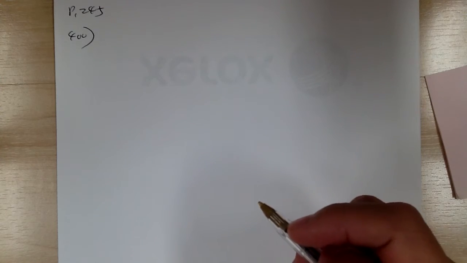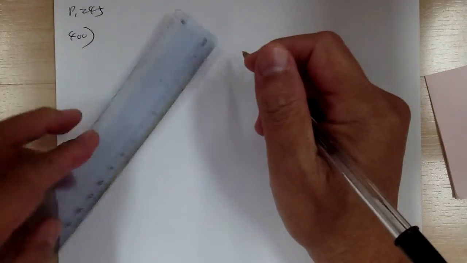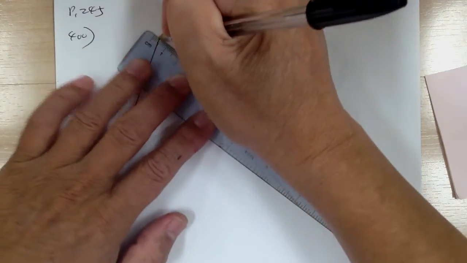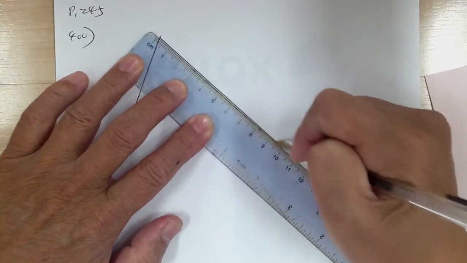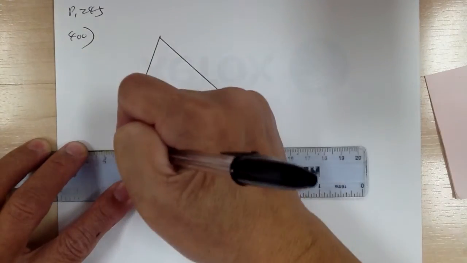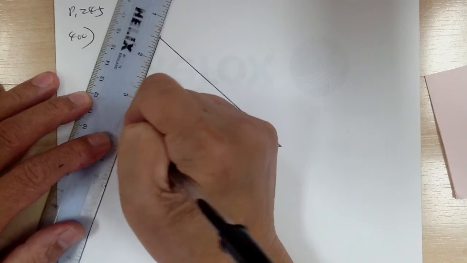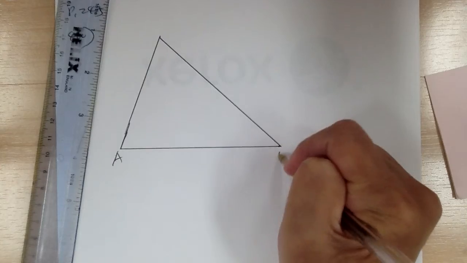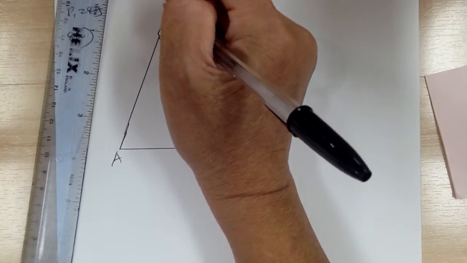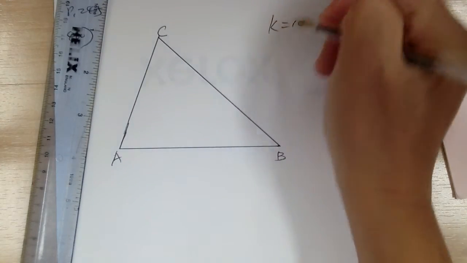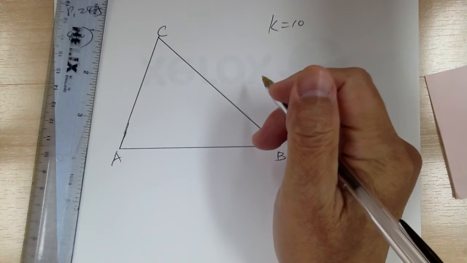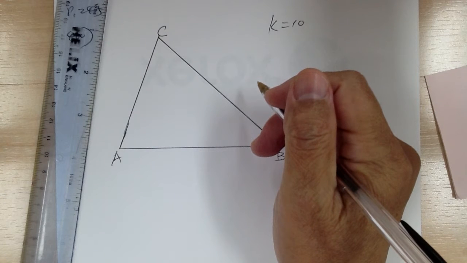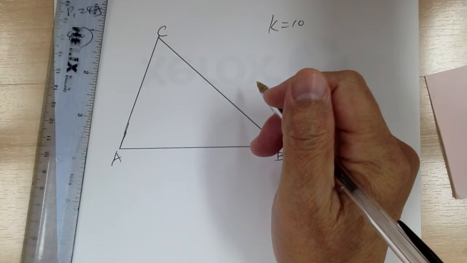Okay, number 400, the picture is given. So you've got triangle ABC has an area equal to 10. Points D, E, F are all distinct points from ABC on sides AB, BC, and CA respectively. AD equal to 2.